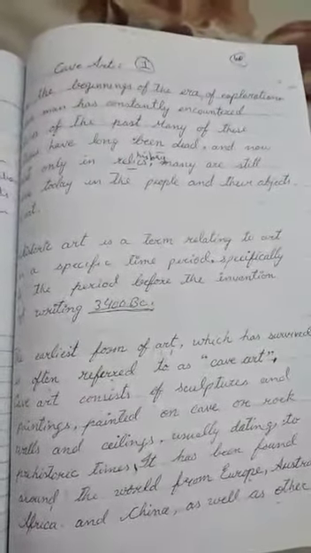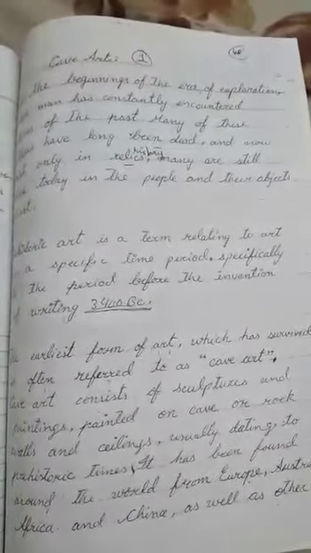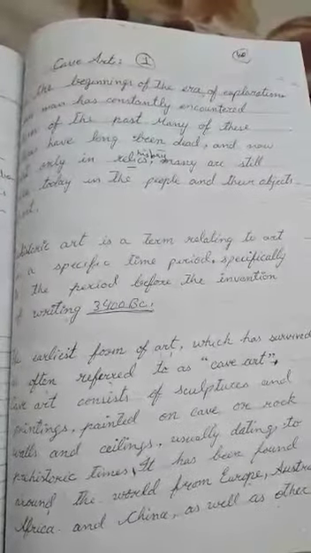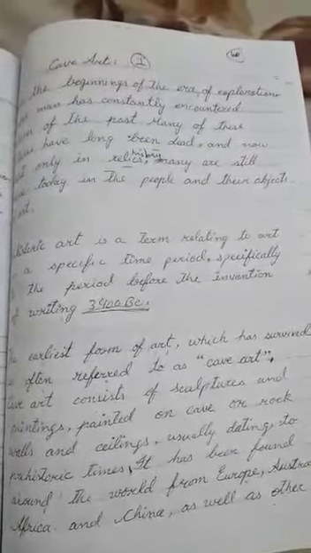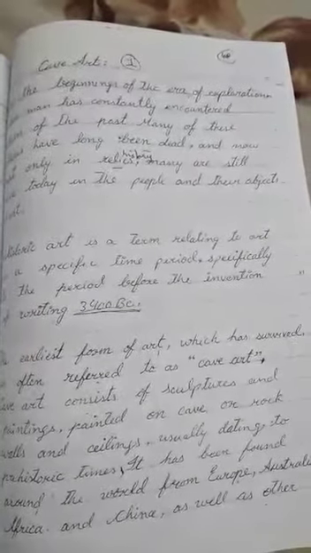At that time, most art was developed in the form of paintings because there was no invention of writing, and that was almost 3400 BC.